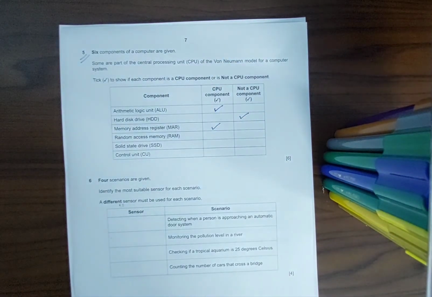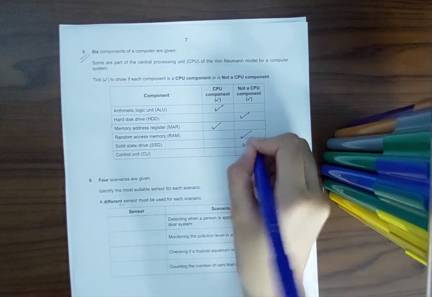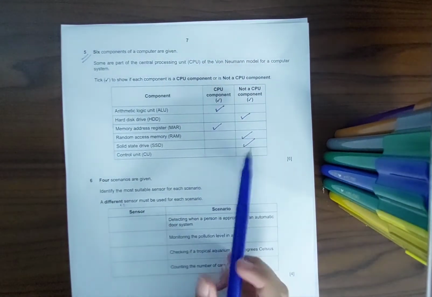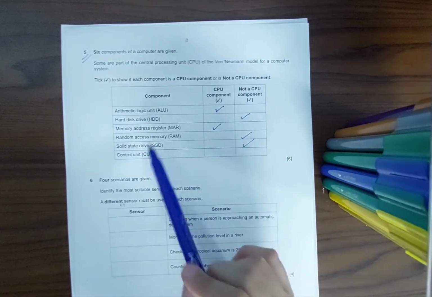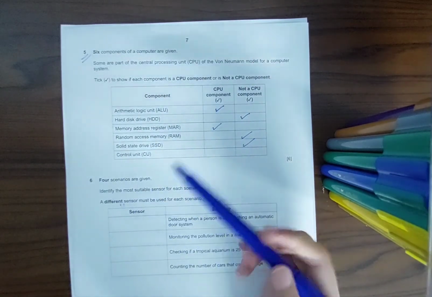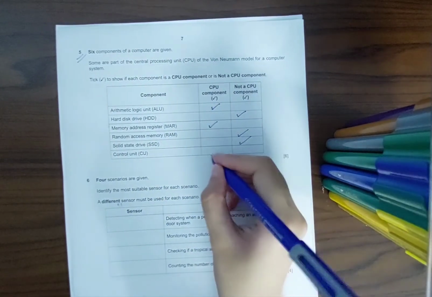RAM is not a CPU component, it is not directly accessed by the CPU. Solid state drive is also not a CPU component. These secondary storage devices are not CPU components, and nor is RAM. And the control unit is obviously a CPU component.